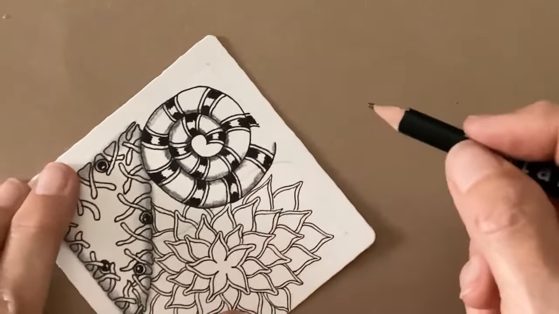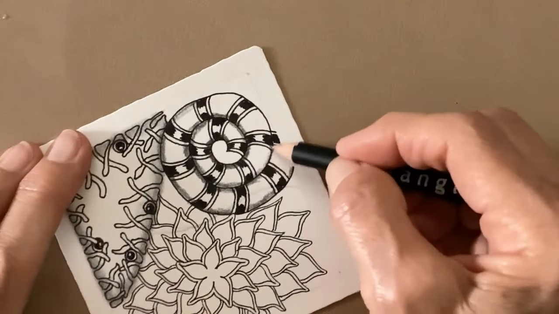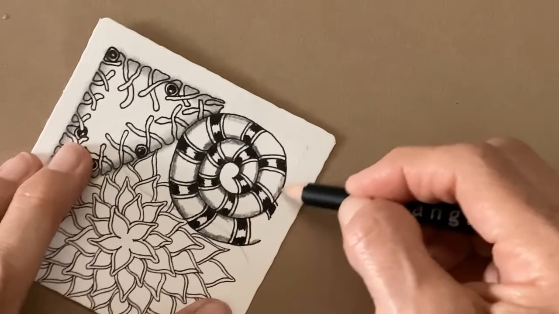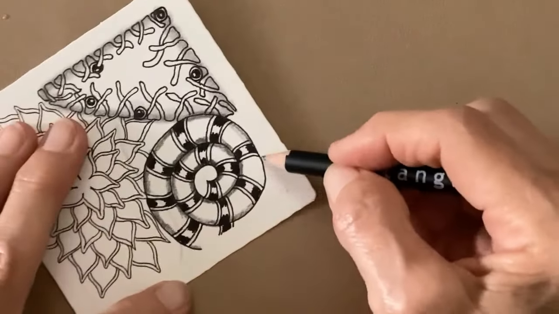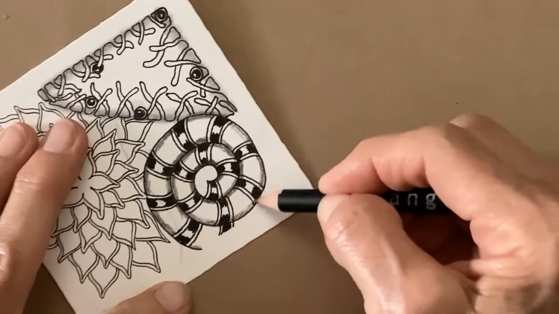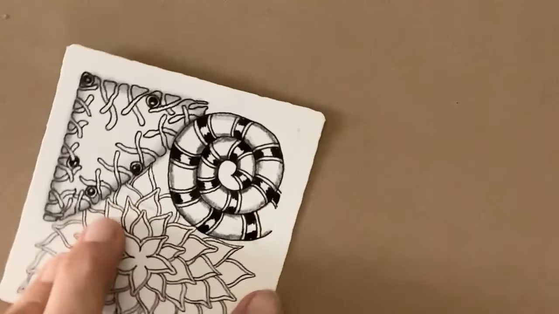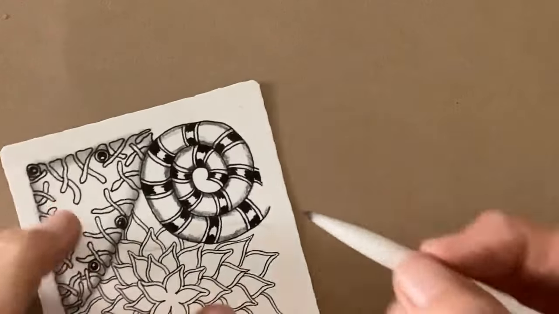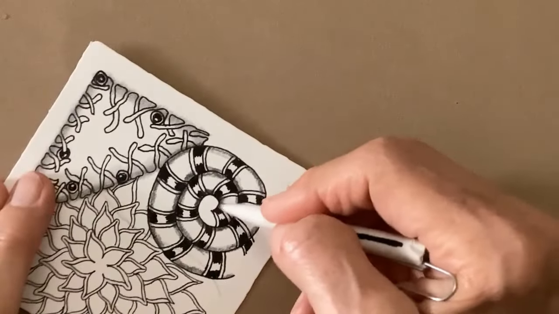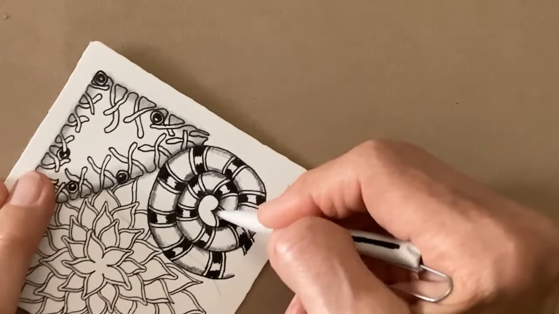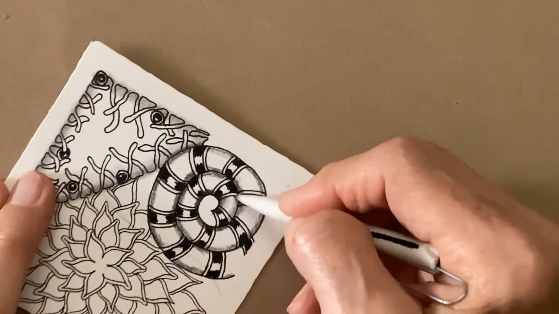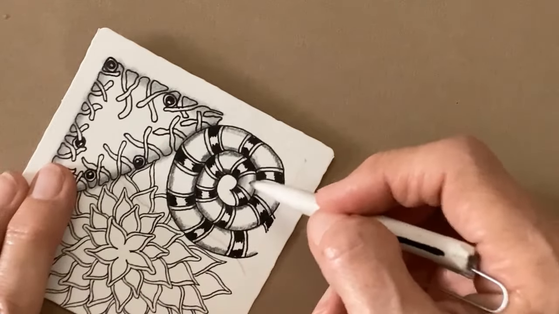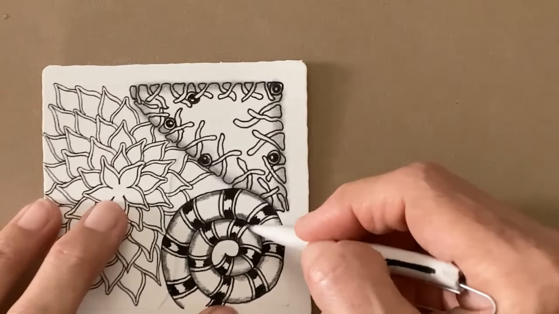Zentangle pencils don't come with erasers, but I do keep one handy. Okay, so I have a little bit of graphite on each side of the Marasu. And then I'm just going to come in and soften that. But I'm only going to pull it toward the center. I'm not going to let this part be shaded.